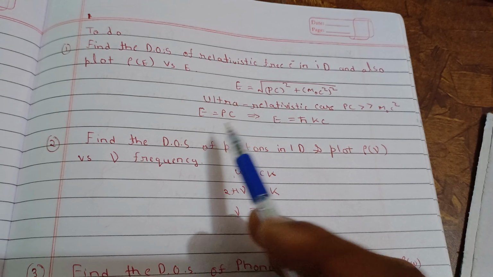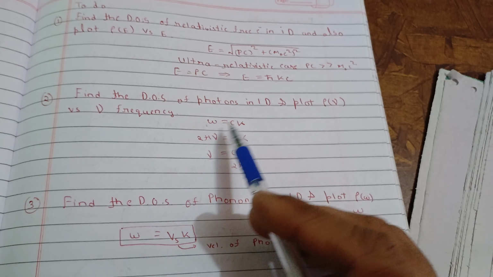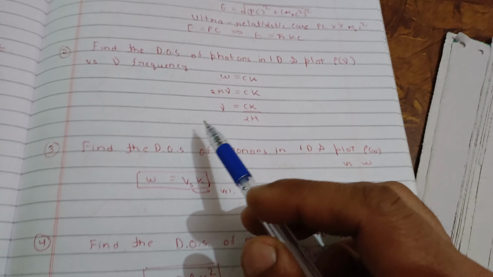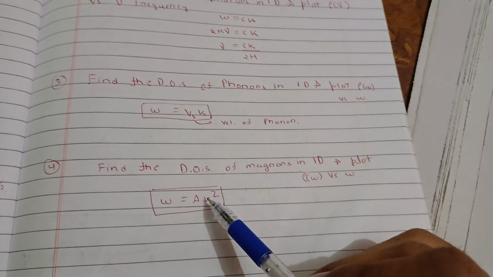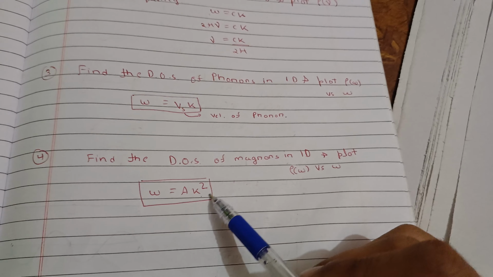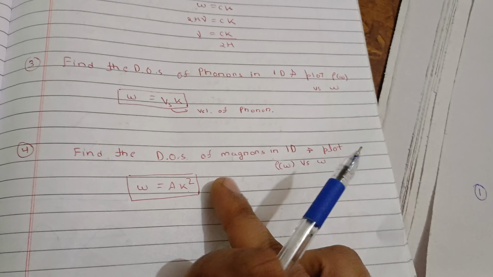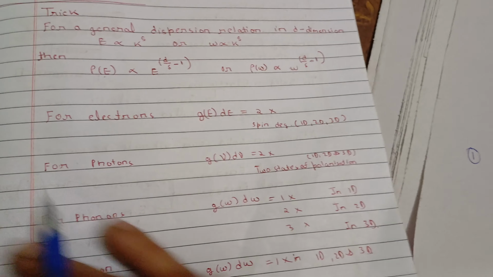For the relativistic case the energy is h-bar k c, and for photons the frequency in terms of k was this. So here you can find the dk term and k also, and just like that for phonons you can get it from here, and for magnons you can get it from here. Or instead of finding the full expression, you can use this. And if you just want a relation or a plot, then you can use these tricks.